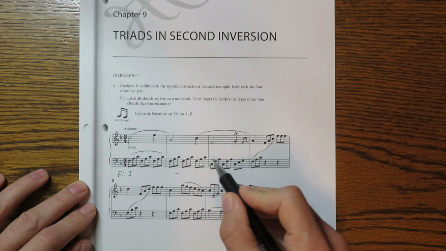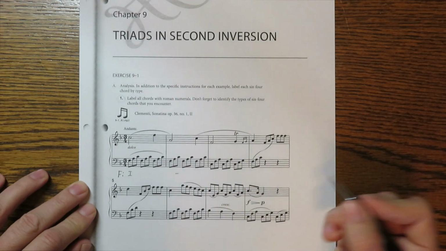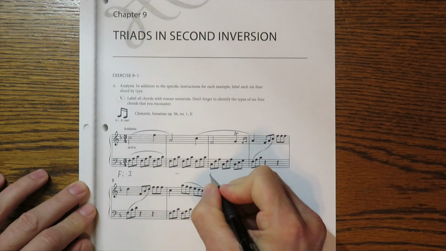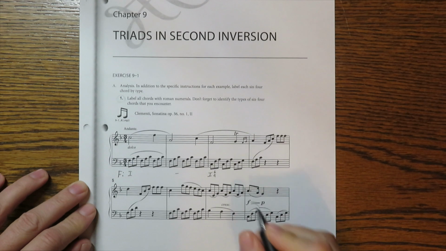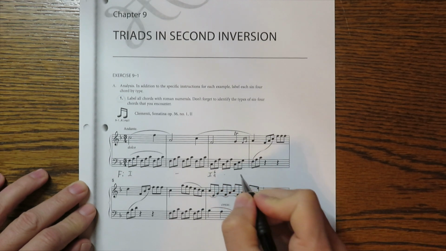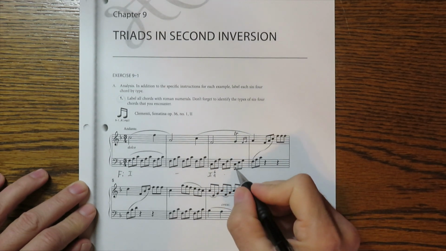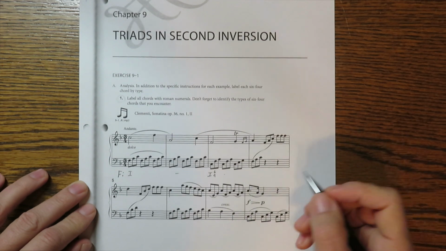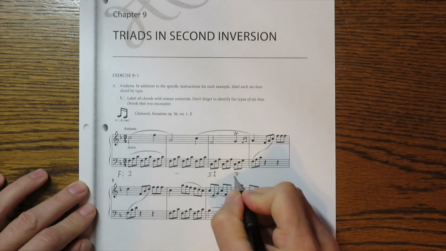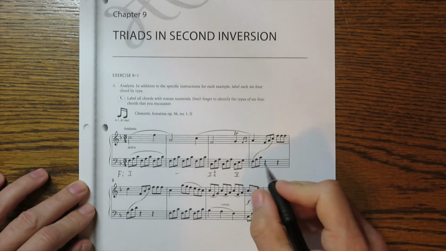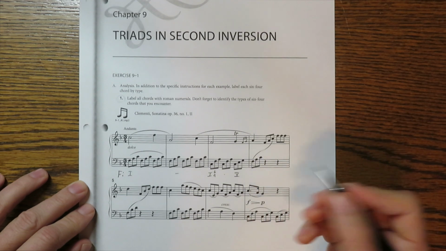Root, 3rd, 5th, the 5th is in the bass. So that is a 1 6/4. And we have that here again. And then we have C, E, G, which is a C major. And that is a 5 chord, key of F. And then we're going back to the F, 1.